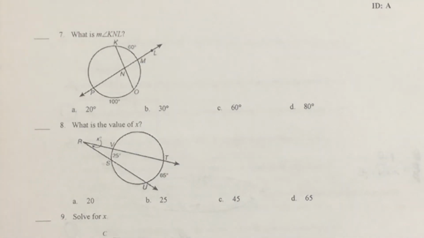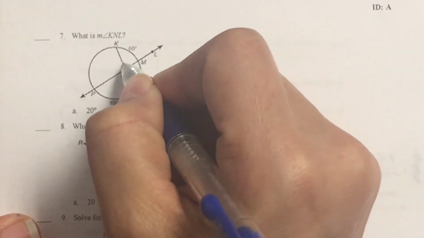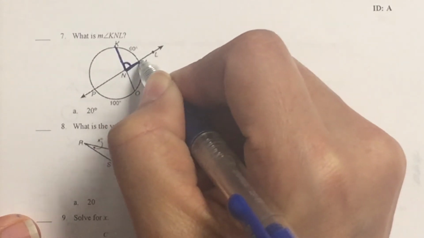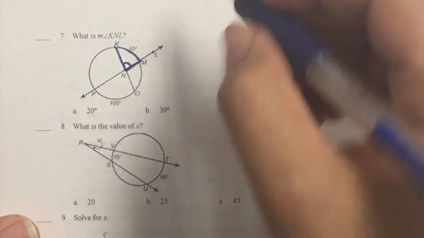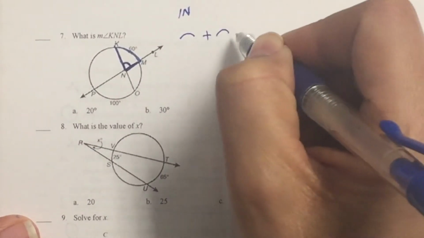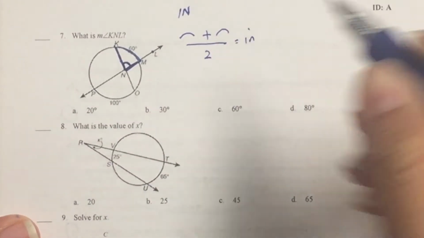Number 7. What is KNL? What's this right here? So here's my V. So that goes with that. But is it on, in, or out? It's in. And what's in? In is marriage, so we're going to add the 2 arcs and divide by 2. And that gives us the inside, right?